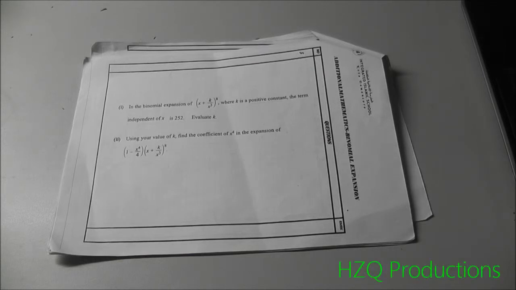Alright, now we're going to do a binomial expansion question that's basically relating to independence of something. For this one, in the binomial expansion of (x plus k over x cubed) to the power of 8, where k is a positive constant, the term independent of x is 252. Evaluate k.